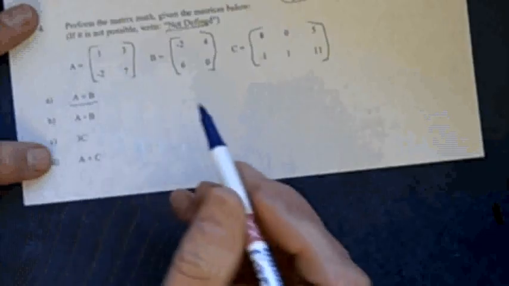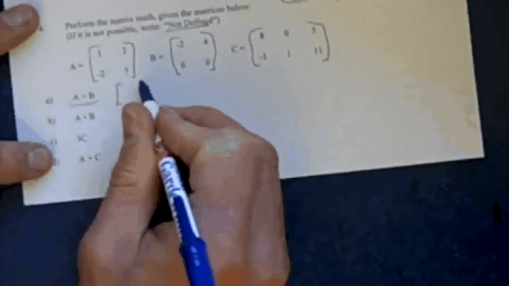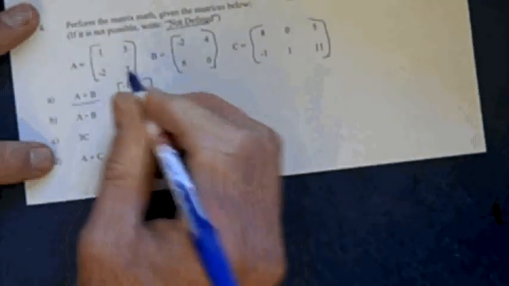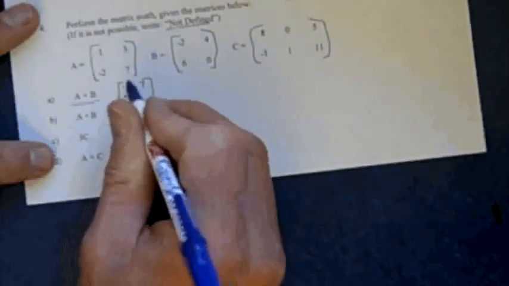When you're adding matrices, just be careful to add corresponding parts. I'm going to write it here. It's going to be a little bit small. I hope you can see it. But 1 plus a negative 2 is negative 1. 3 plus 4 is 7. Negative 2 plus 6 is 4. And 7 plus 0 is 7.